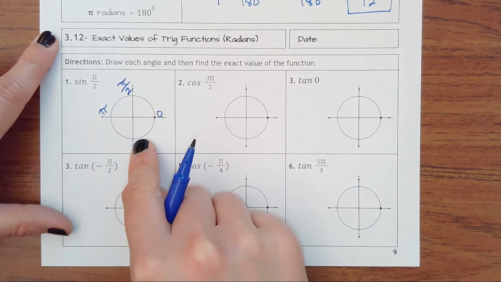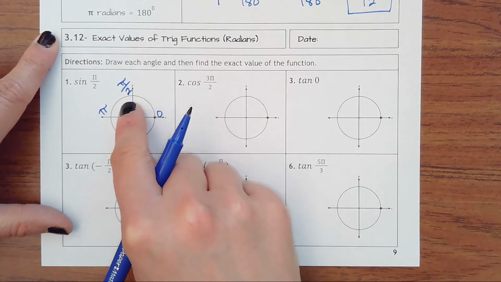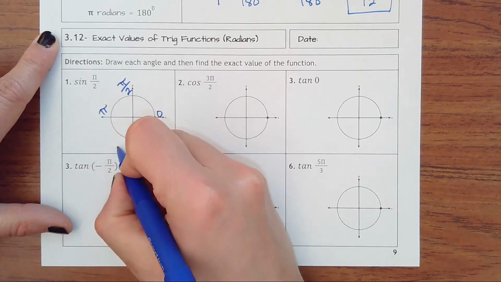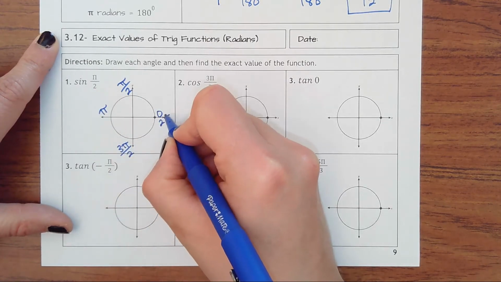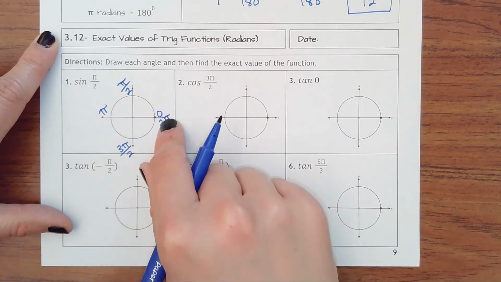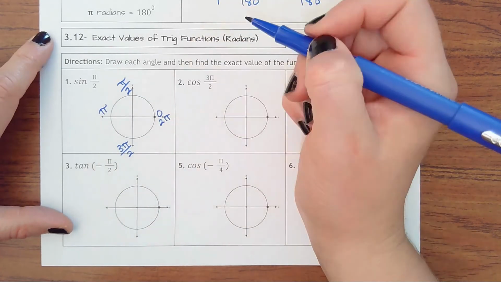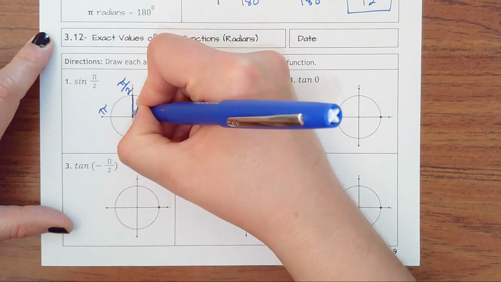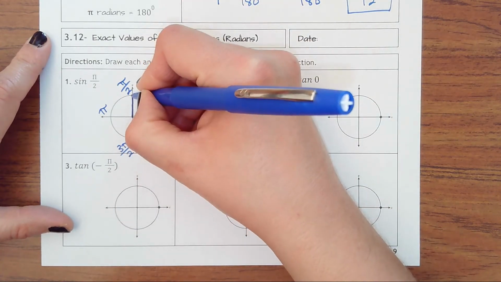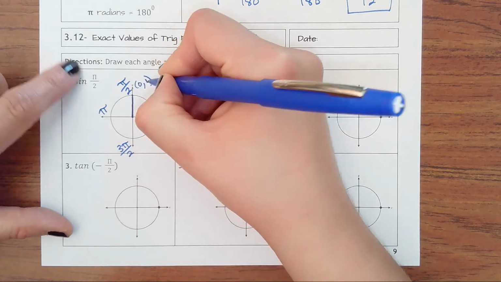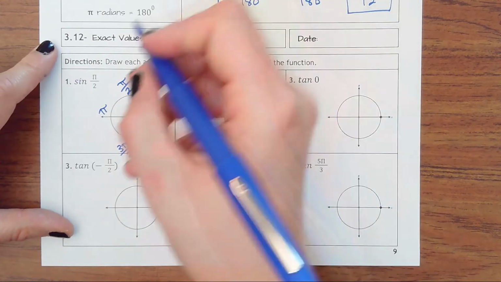This would be bigger than a pi, so this is like one whole plus half another. That's 3 halves, or 3 pi over 2. And this goes all the way around to 2 pi. It's double pi. So pi over 2 would be right here. This is my angle. I don't need to know anything other than this ordered pair up here would be 0, 1. And we're finding sine, which is the y value. So this would equal 1.